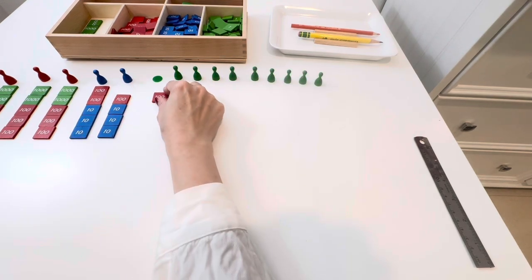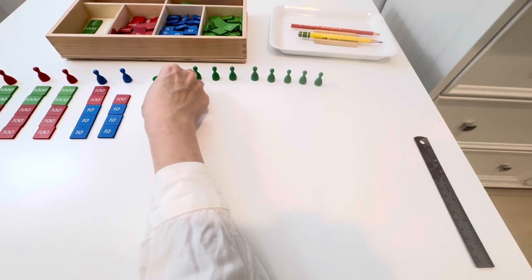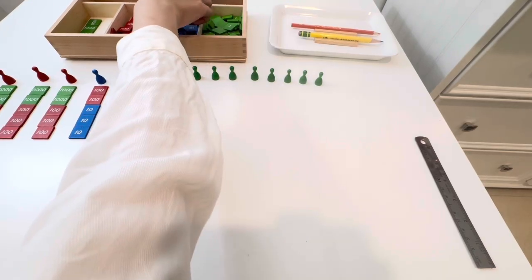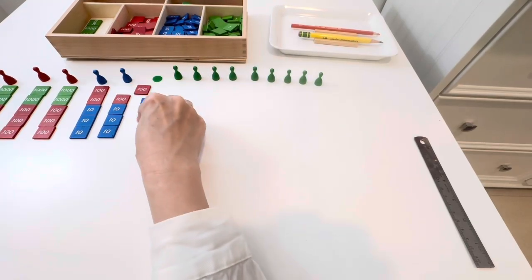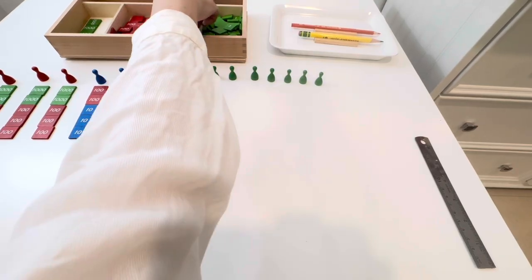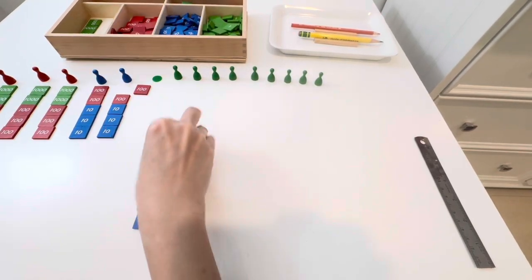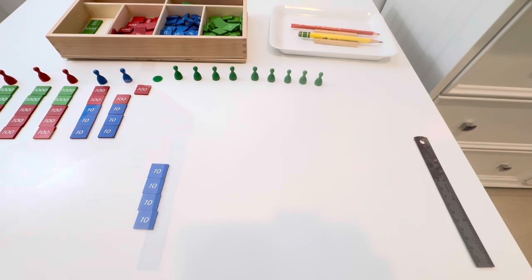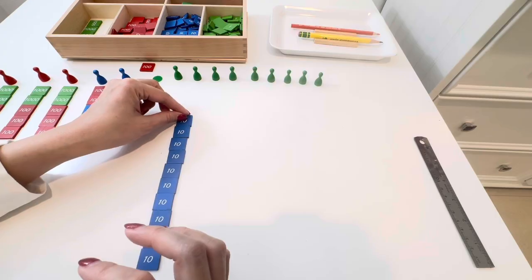So we're going to exchange 100 to 10, 10.